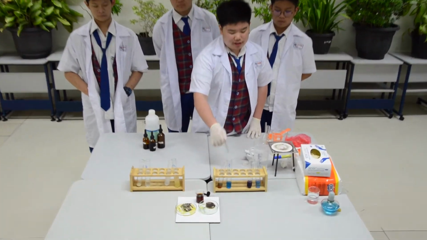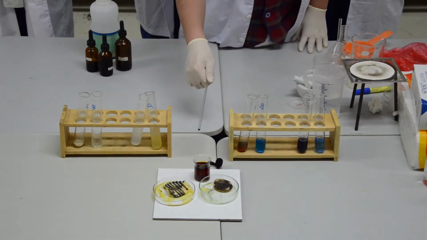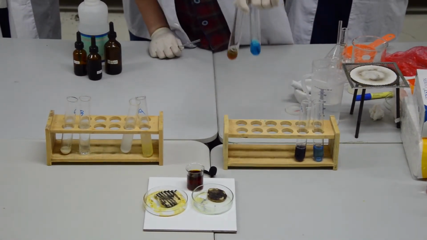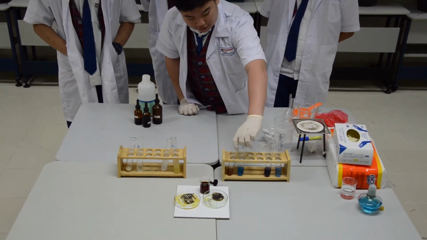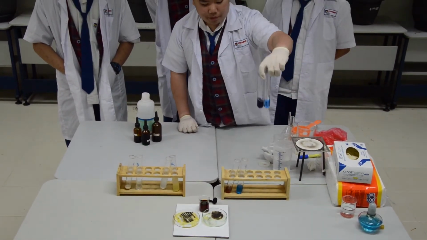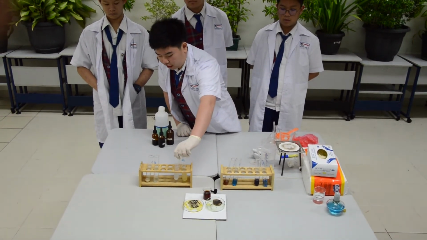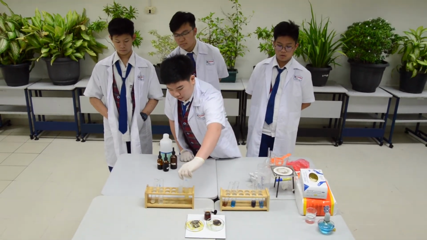This is the Benedict test, this is the Biuret test, this is the iodine test, and this is the alcohol test. The result of the Benedict test is that it is orange red, the Biuret test purple, the iodine blue black, and the alcohol a cloudy white.